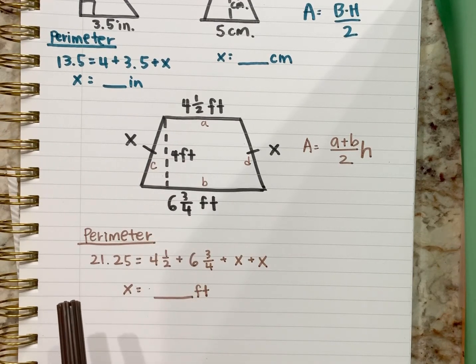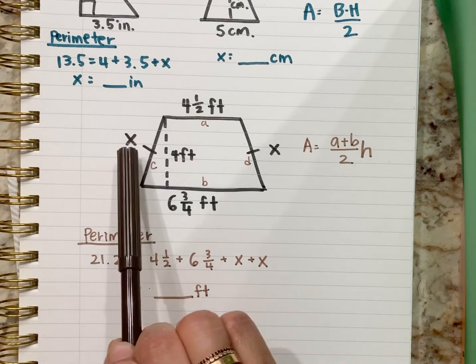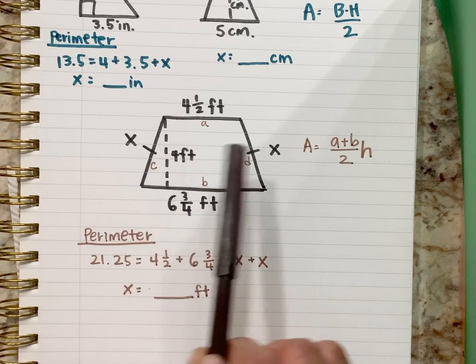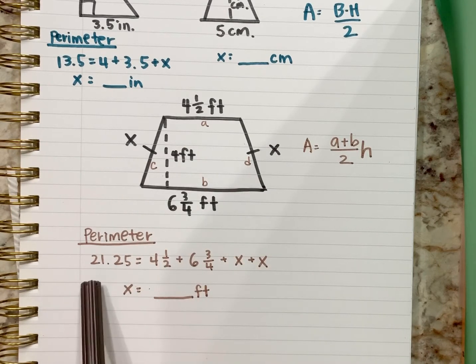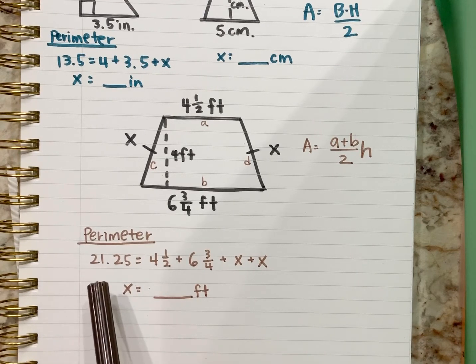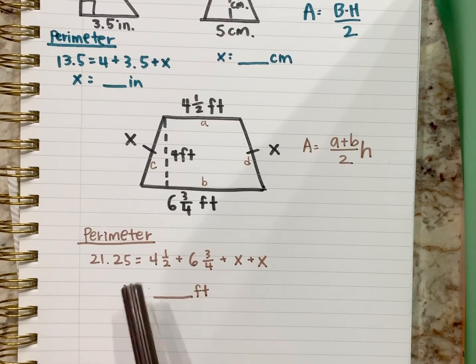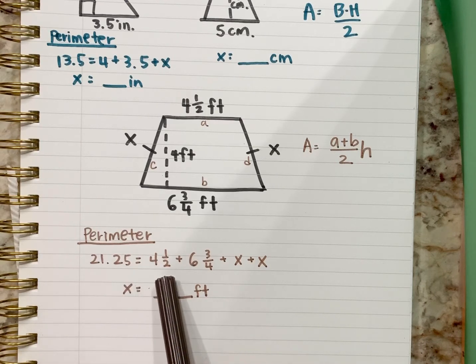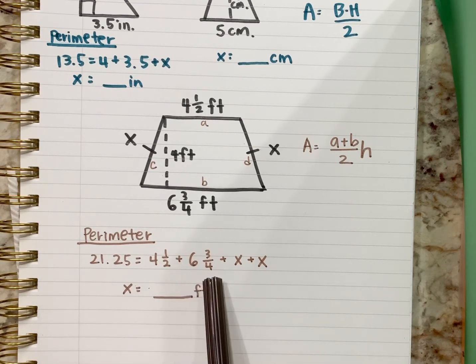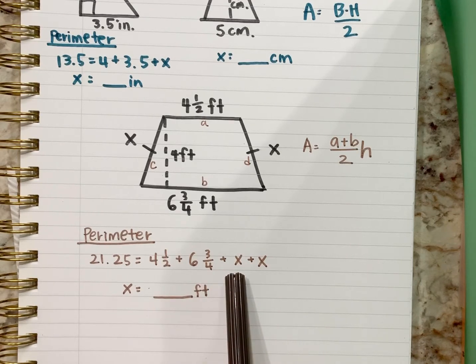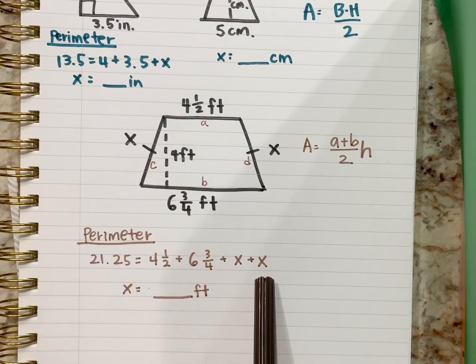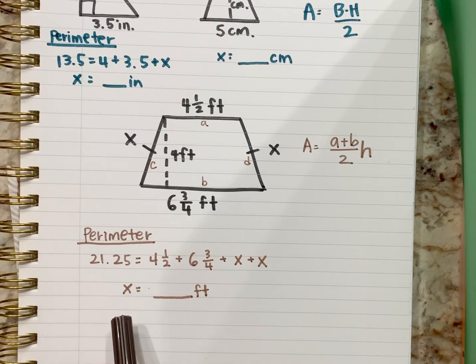Okay, so in order to figure out the x, the variables here, I provided you with an algebraic equation for the perimeter. So here it goes. It's 21.25 is equal to 4.5 plus 6 3/4 plus x plus x. You are to tell me, what is x equal to?